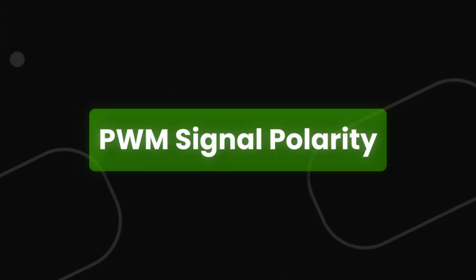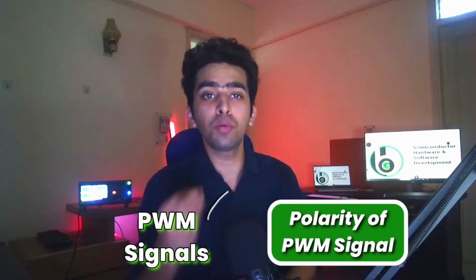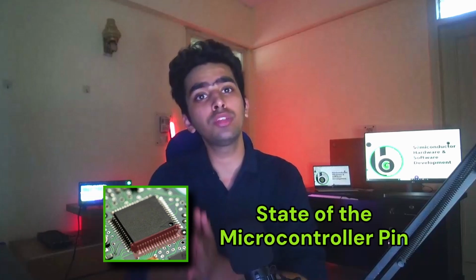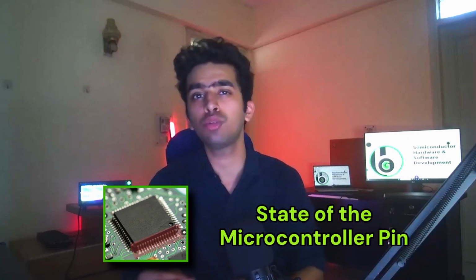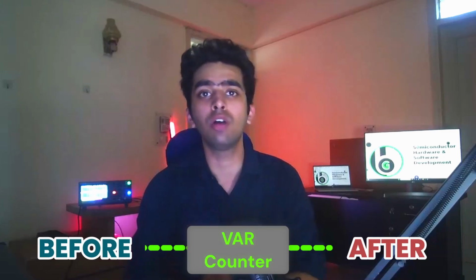The second one is the PWM signal polarity. One of the important concepts of PWM signals is their polarity. That is, what would be the state of the microcontroller pin that is configured for PWM generation before and after the counter matches.